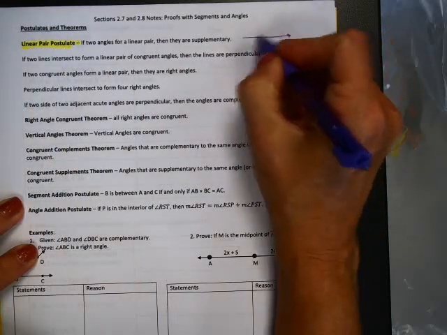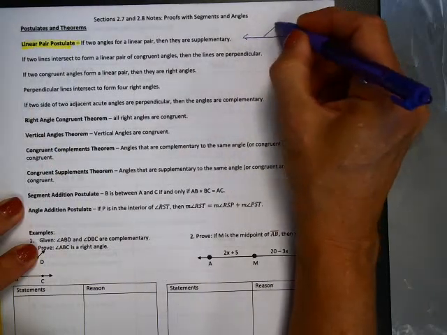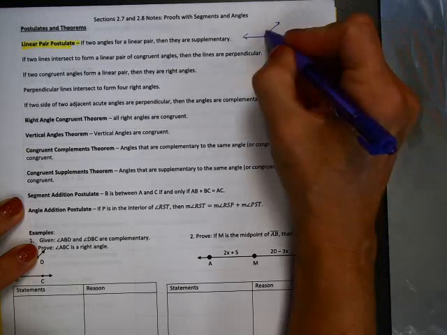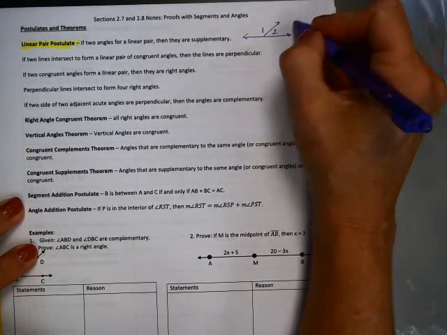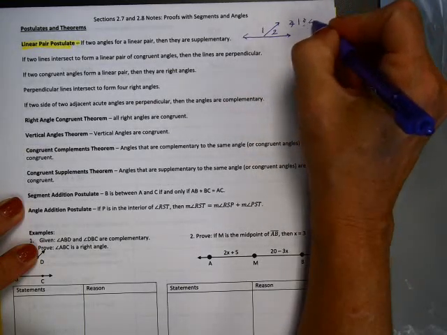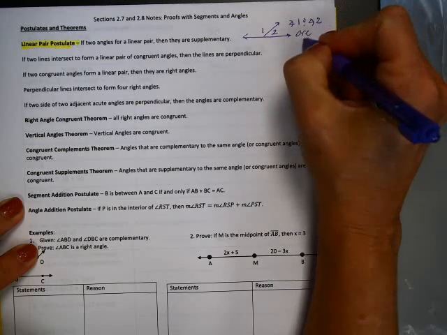So if you have a pair of angles and they form a linear pair, such as angle 1 and angle 2, then we would say that angle 1 and angle 2 are supplementary.